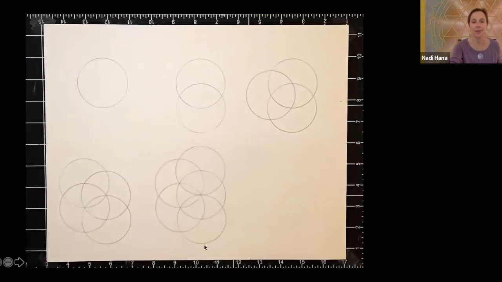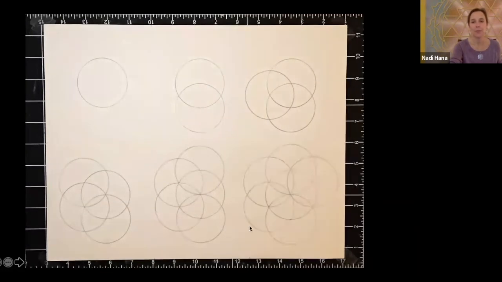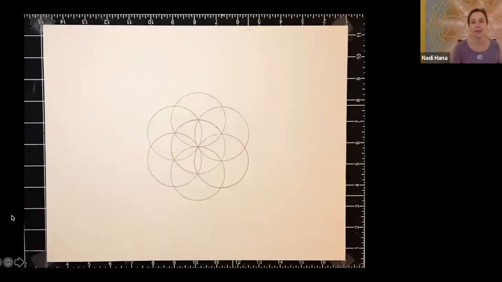And here you can see some bilateral symmetry. You've now finished half of the circle. And that fifth circle that you just drew is going to give you another intersection point. So that's where you put your compass. And now you've got 6 circles and you're nearly complete. You want to go ahead and put the next compass point here and complete the seed of life.